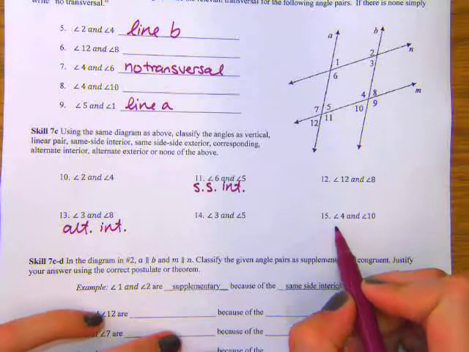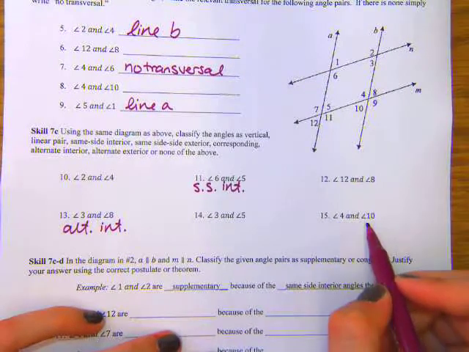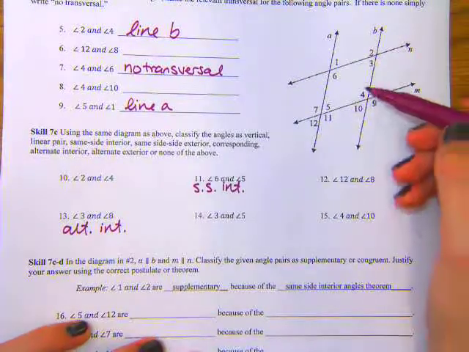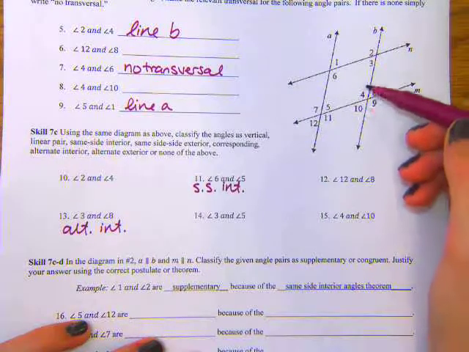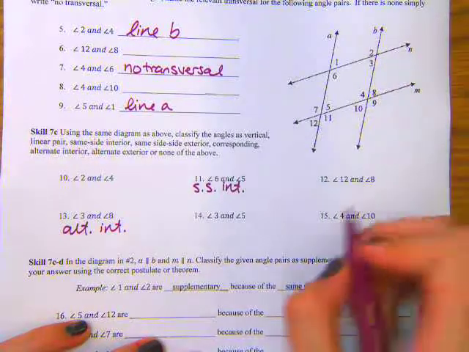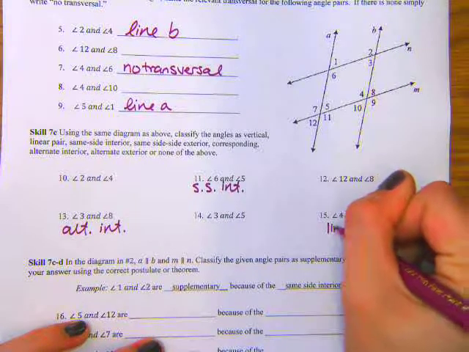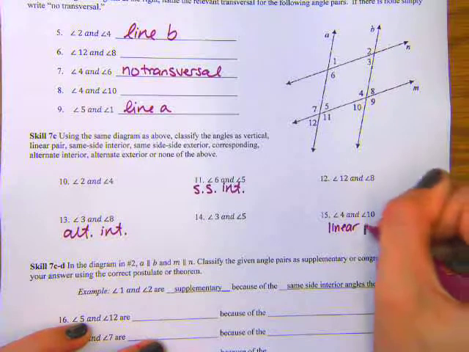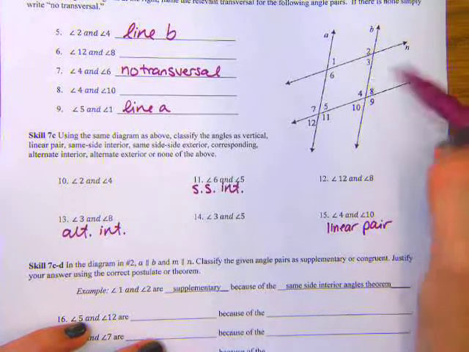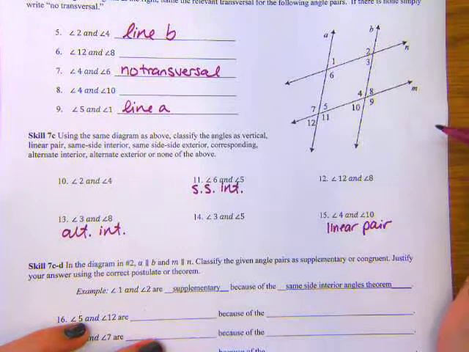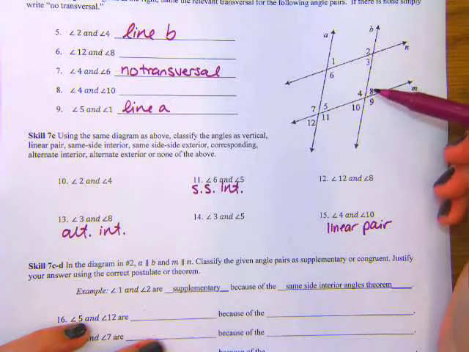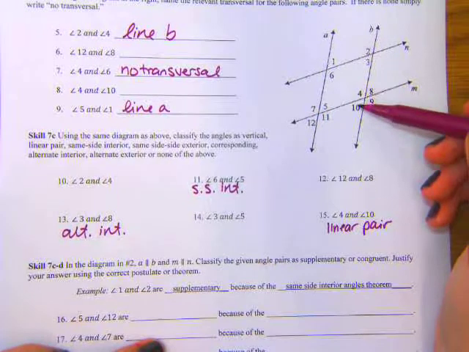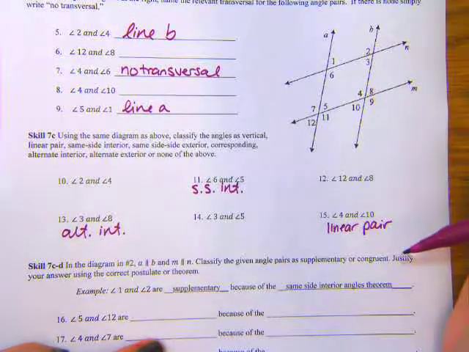Number 15, angle 4 and angle 10. 4 and 10 right here form a linear pair. They are adjacent, meaning they're right next to each other, and they're supplementary. They add up to 180 degrees. So adjacent and supplementary, that gets me linear pair.